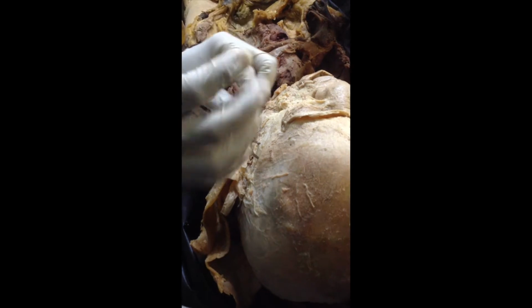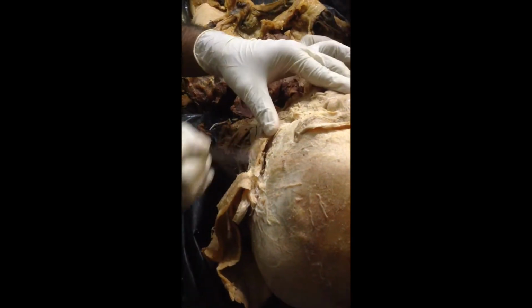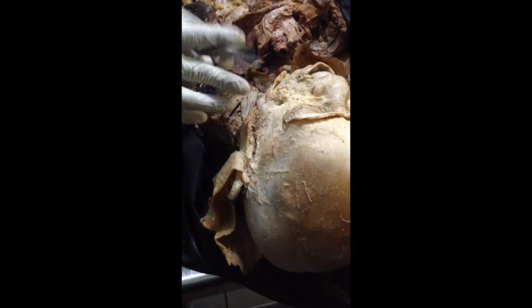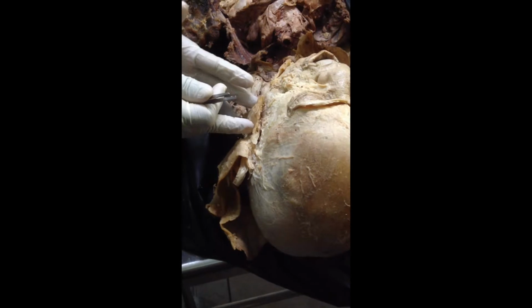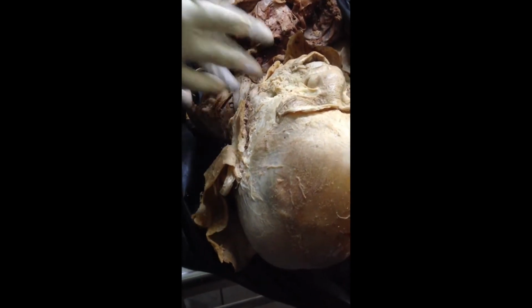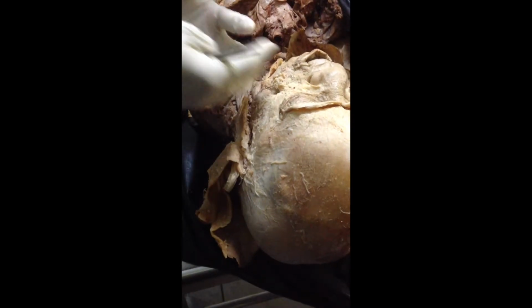And then what is the blood supply to this area? Mainly the branches from the external carotid artery give small branches to the parotid gland. What is the venous drainage? It goes into the retromandibular vein, right? Most of the drainage goes to the retromandibular vein.